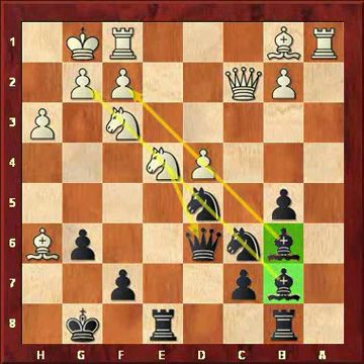The side which has such an apparent initiative can easily lose the thread of the game once the initiative evaporates.